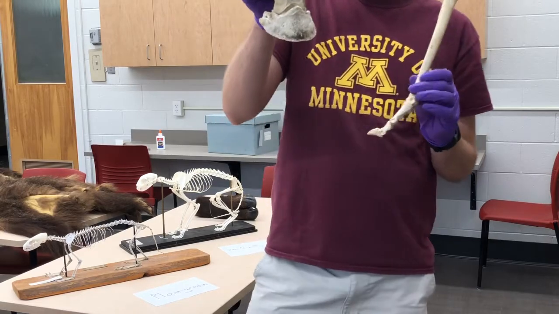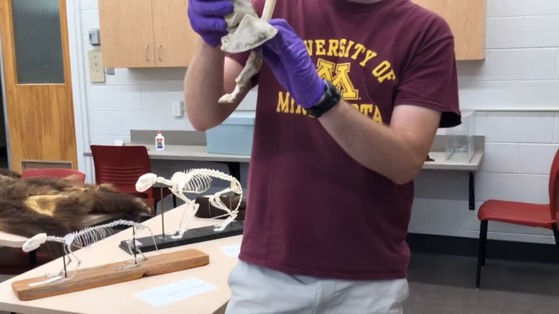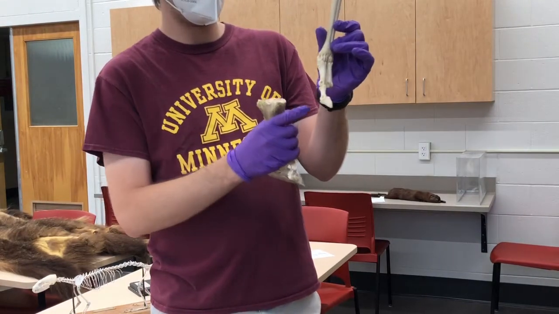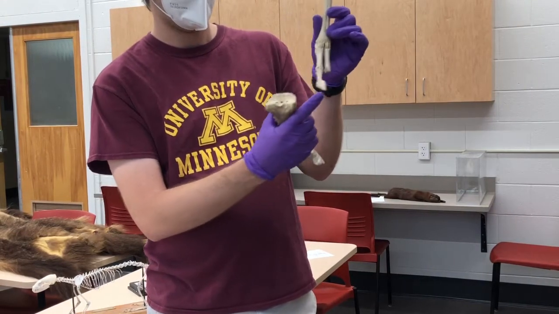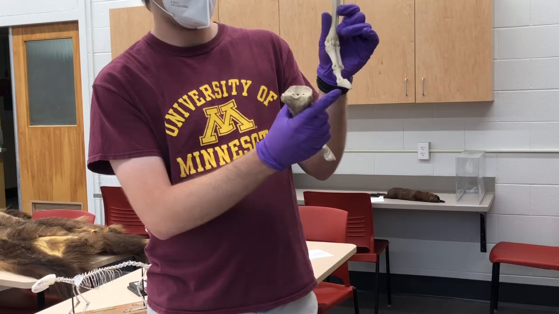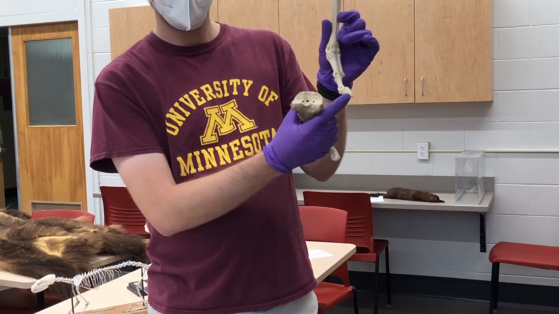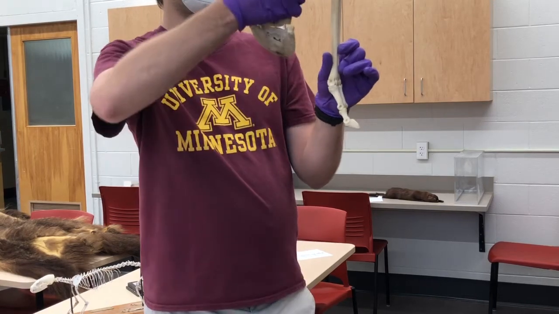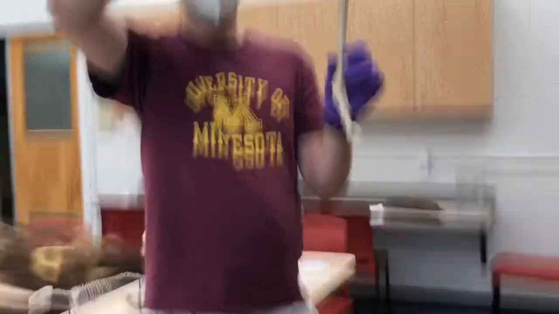So here we have a horse foot. There is only one bone touching the ground. And then here in this even-toed ungulate, you can see the toe touching the ground at the very tip, but the rest of the toes are in the air, and then the heel is going to be way up here.